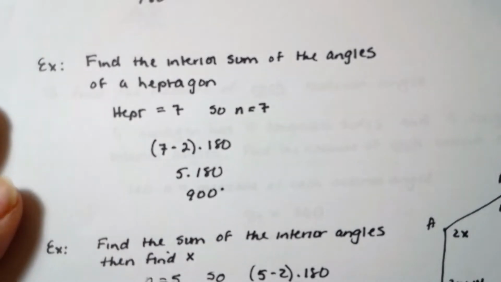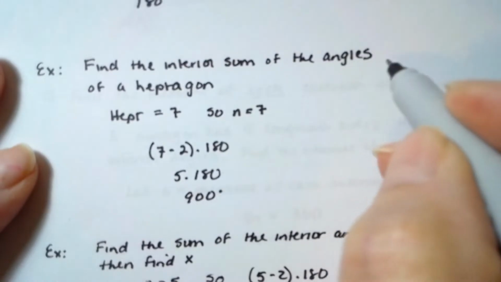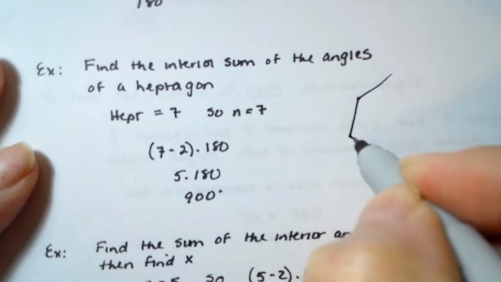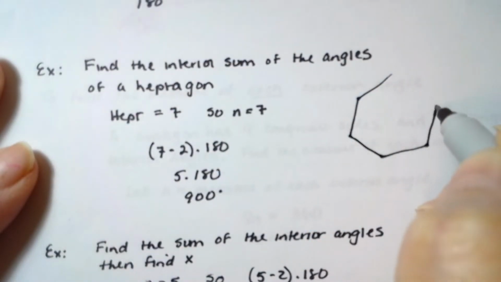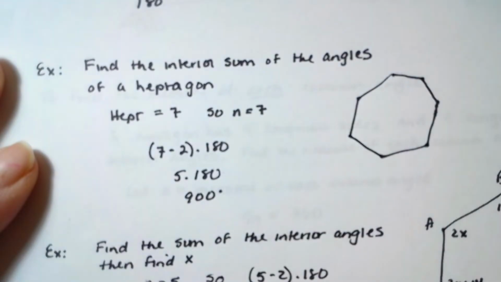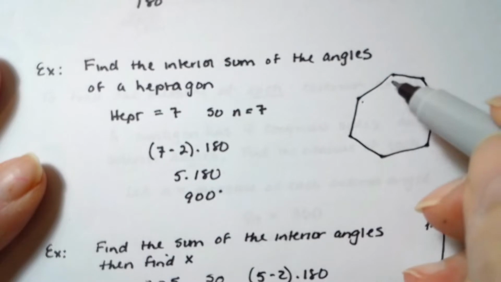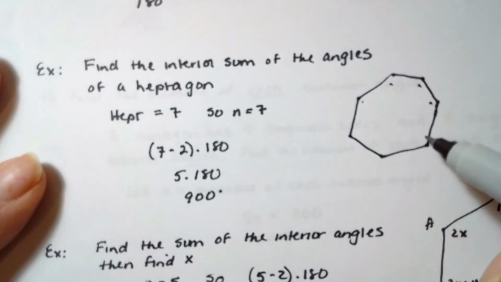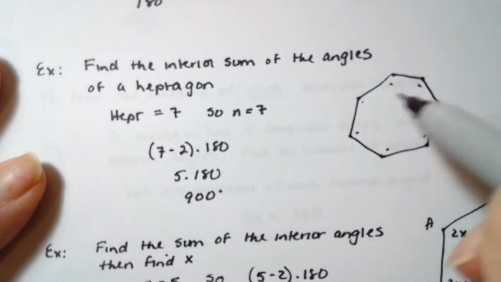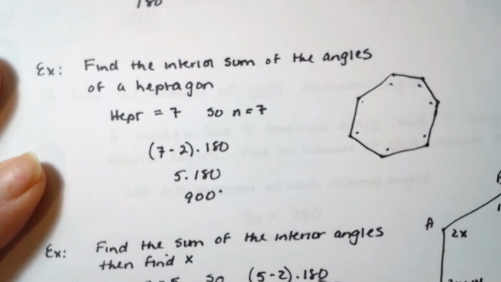So I can't draw a heptagon. Well, let me try. Let's see, 1, 2, 3, 4, 5, 6, 7. Ugh. If I add this angle plus this angle plus this angle plus that angle plus that angle plus that angle plus that angle, if I add all of these inside angles up, they should equal 900 degrees. That's all it means. Okay?